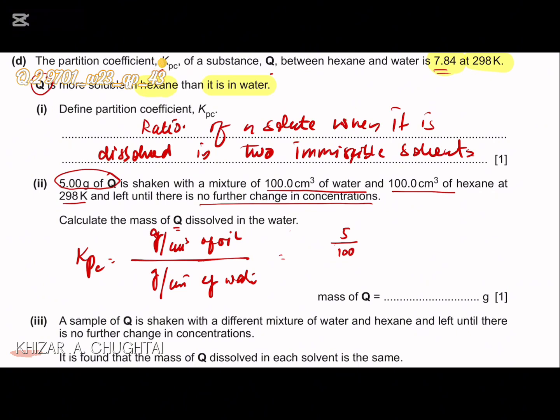Let's suppose X is shifting into the water, so X over 100 for water, and 5 minus X will be in the oil. Total is 5 gram. So the expression is 5 minus X over 100, divided by X over 100, and the whole answer must be equal to 7.8.